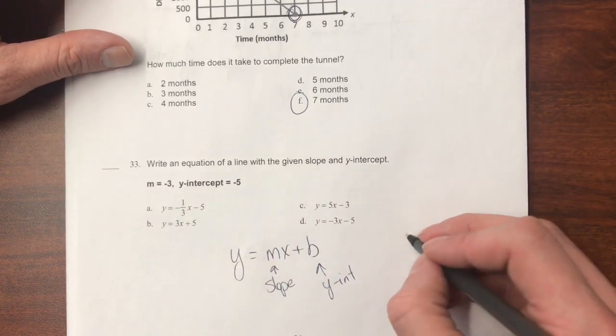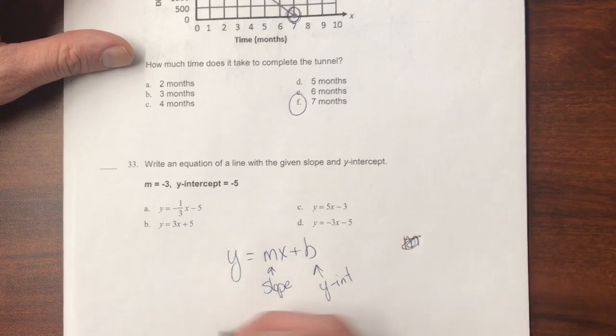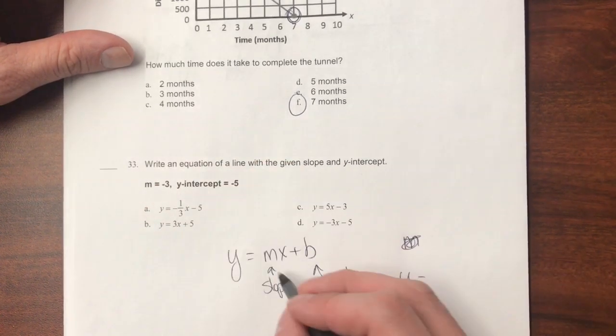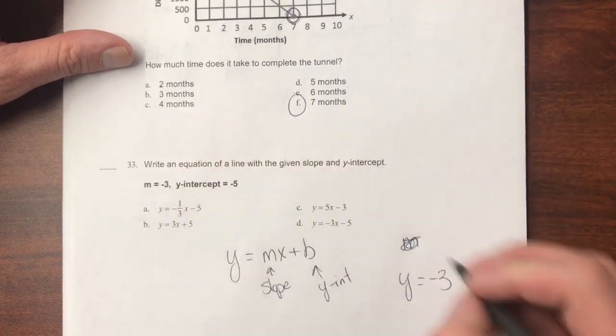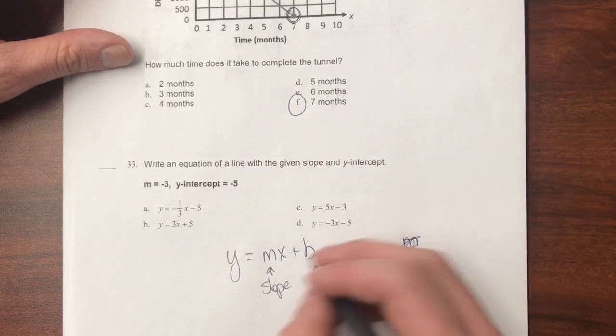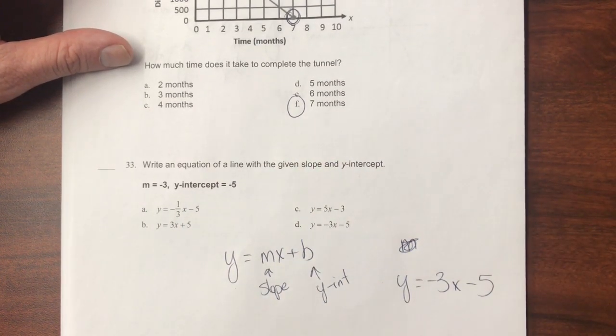It tells you the slope. I don't know why I wrote out m. It tells you the slope. Y equals negative 3x. The y-intercept is negative 5, so plus negative 5, minus 5.